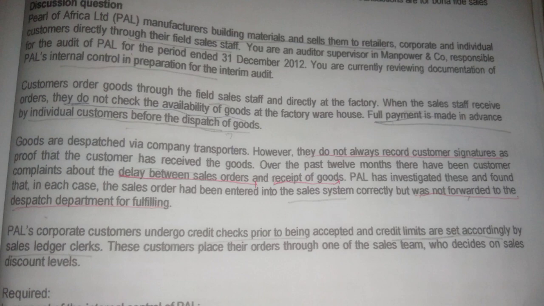So when you're reading such a question, you first underline anything that is negative. So customers do not check the availability of goods at the factory and warehouse. So you underline that. Then full payment is made in advance by customers before the dispatch of goods. So they pay for the goods before receiving them.